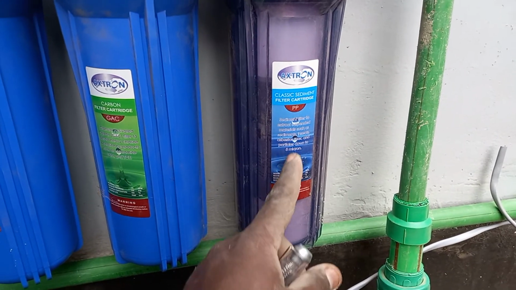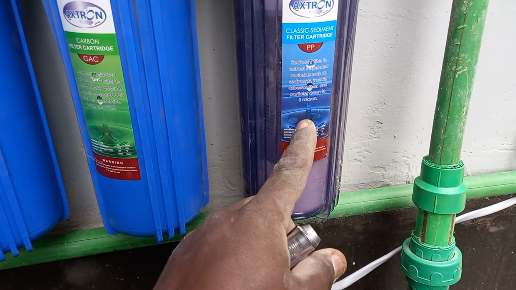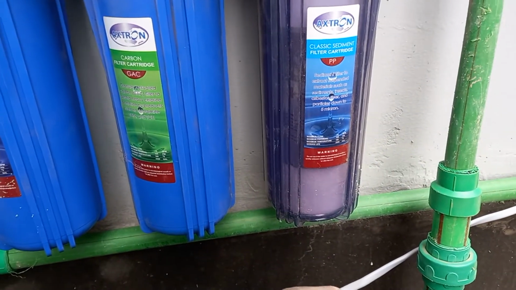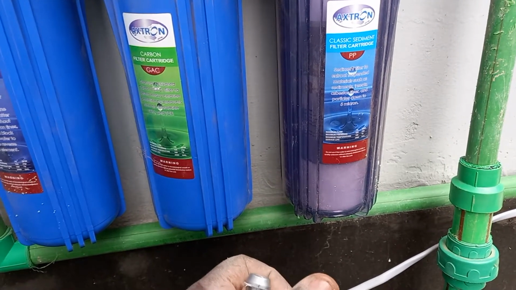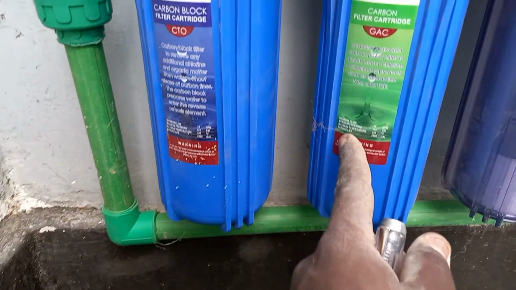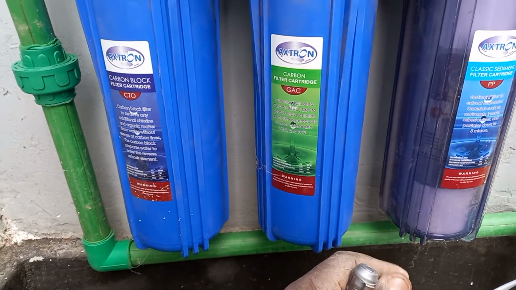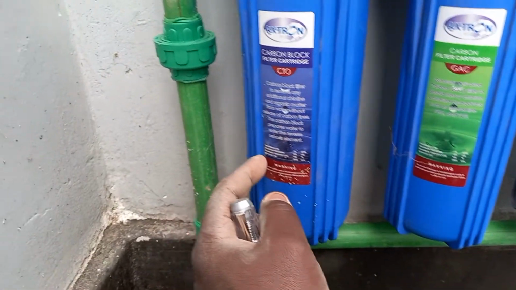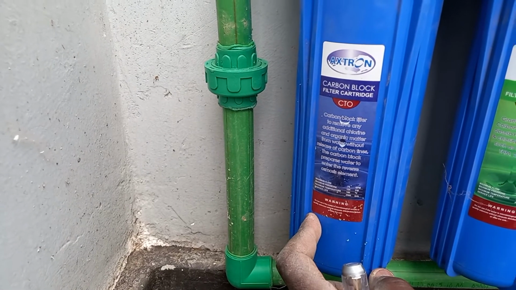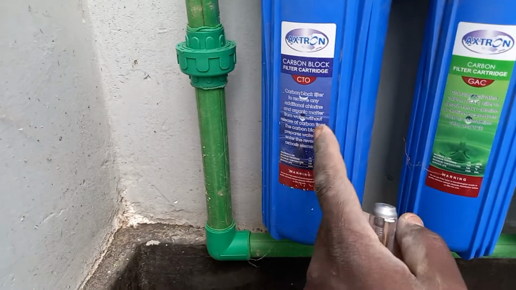tube, which is called a PP. It's called a sediment filter, to extract suspended materials, big things. Then you go to the next tube. This next tube is called a GAC, granular activated carbon filter. Then you go to this third one, which is called a CTO, with its carbon block filter. It removes additional chlorine and organic matter.